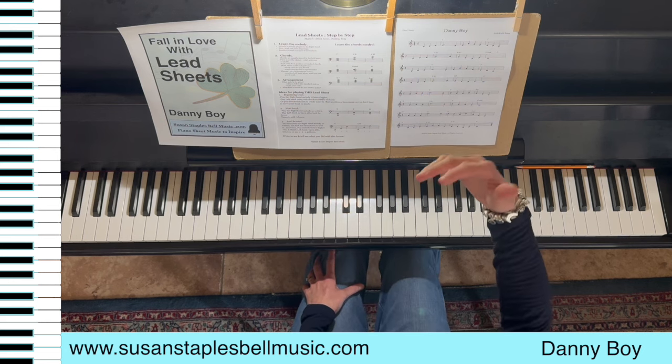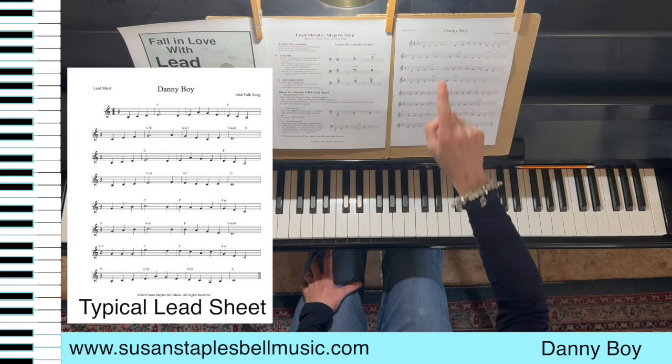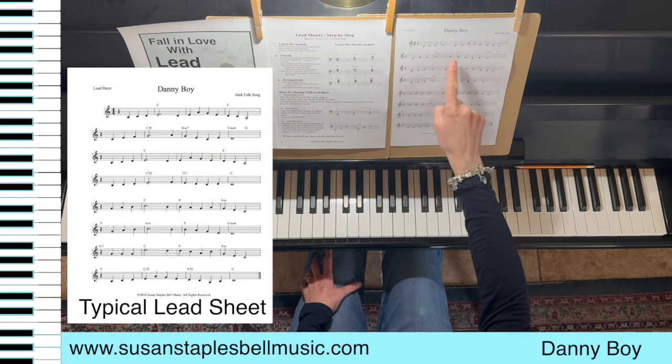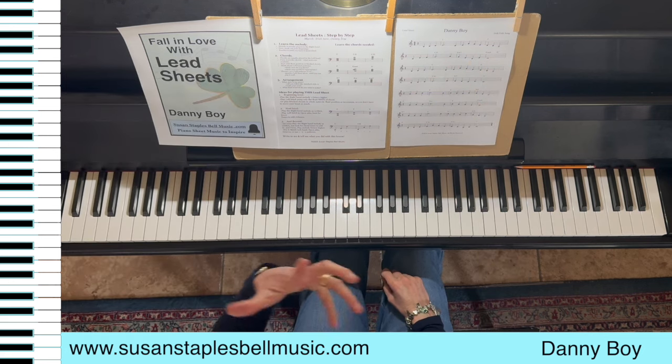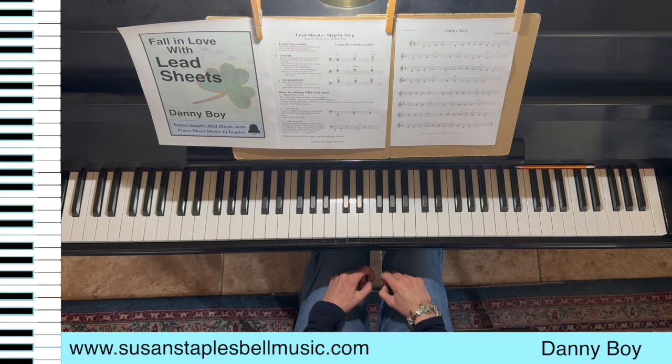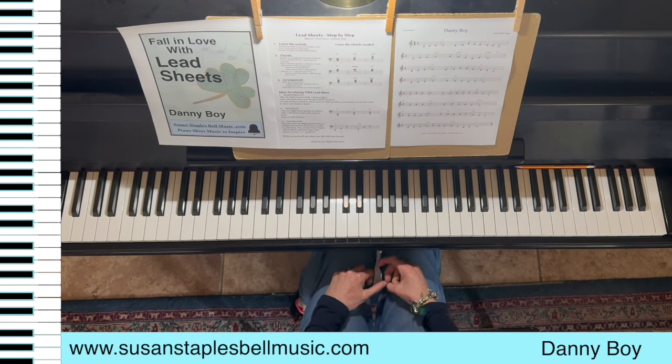Well, a lead sheet normally just has the right-hand melody, and then it has chords written over the notes so you know what to do with your left hand. Well, what about chords? How do we do that? Well, I have a packet. If you want to follow along, you can download this and I'll teach you this lesson. We can do it together.